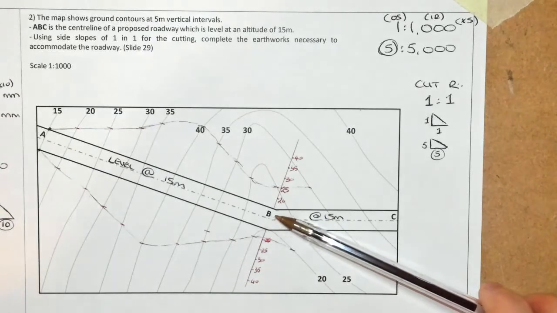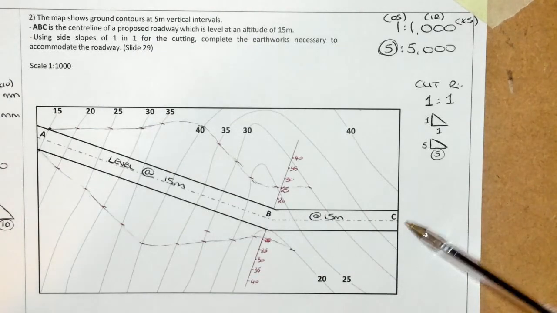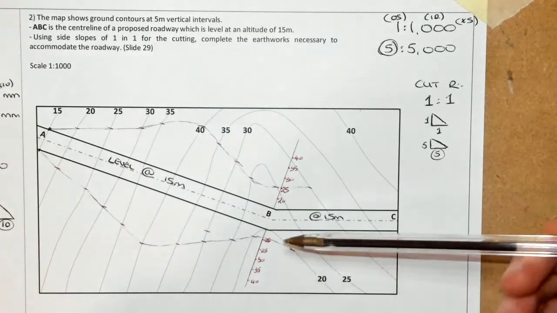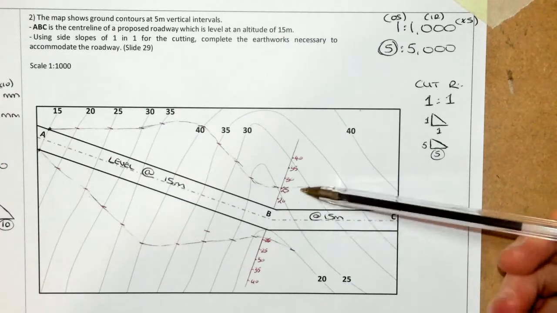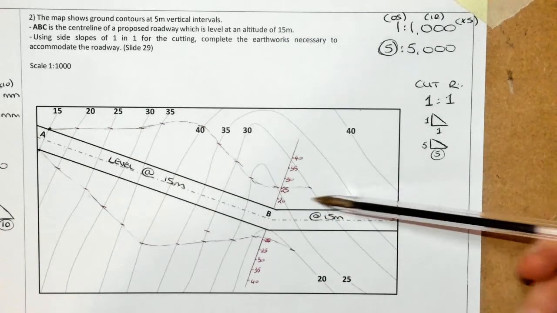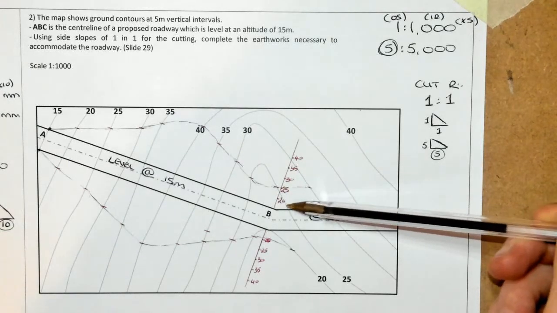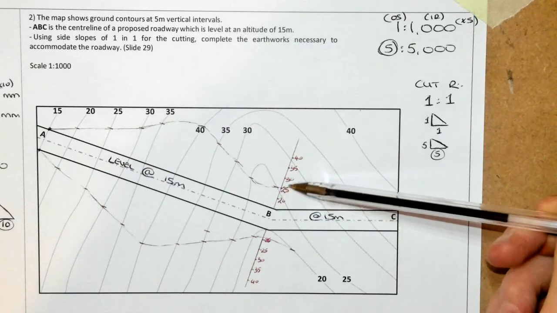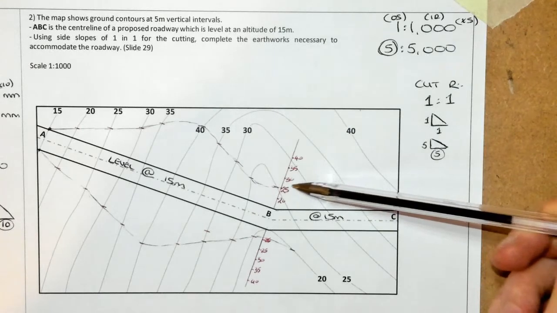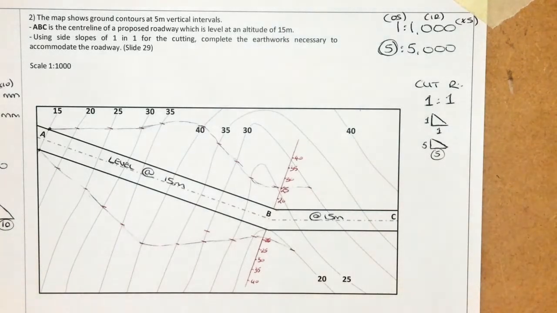Now I'm going to do the portion from B to C as well, okay? And the reason I'll explain why I didn't actually heavy in these bits is because the road changes direction. There's like a pinch point in here where the road is going to change direction as well. So I have to find that before I can heavy in this, because I don't know exactly how far to heavy in that just yet.